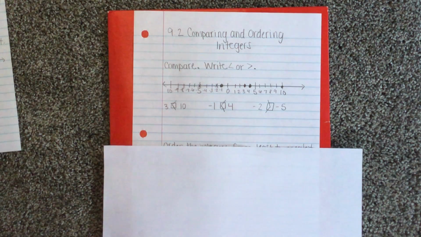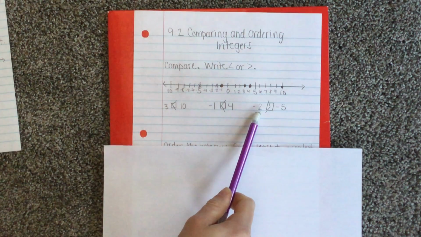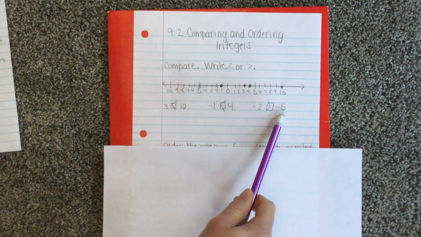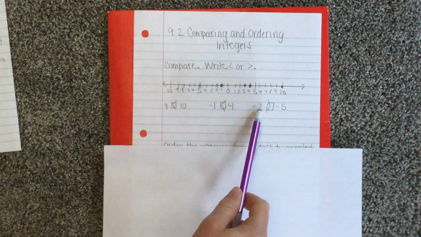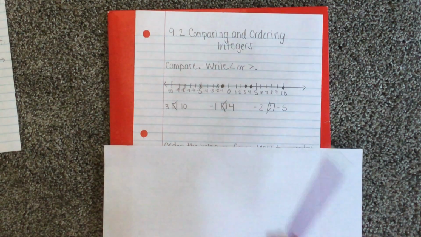Another way to think about this problem is to think of a situation that models -2 and -5. So I'm thinking of money. Would I rather owe someone $2 or owe someone $5? I wouldn't have to pay as much, so this is more, so it's greater than.